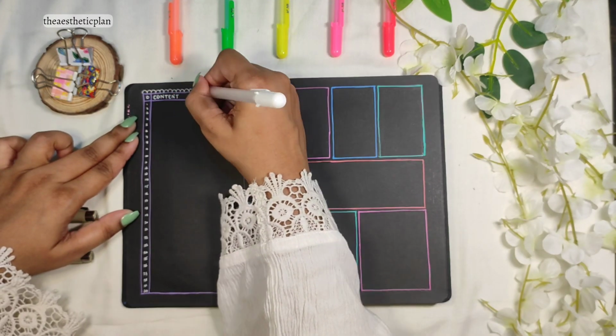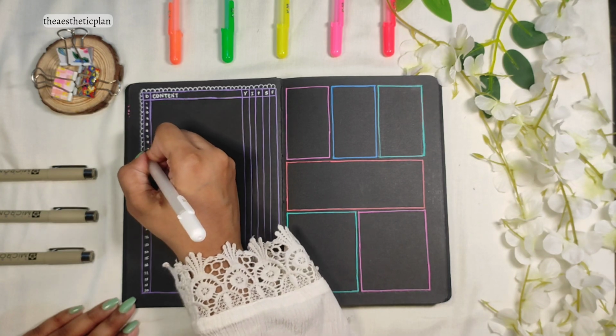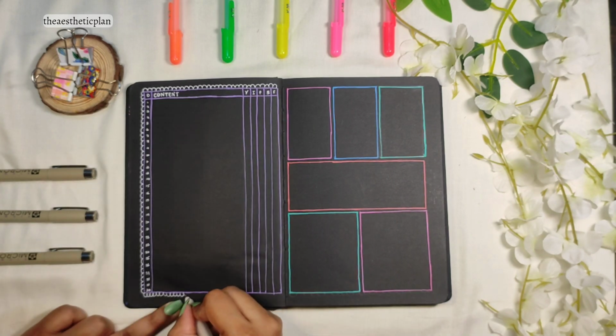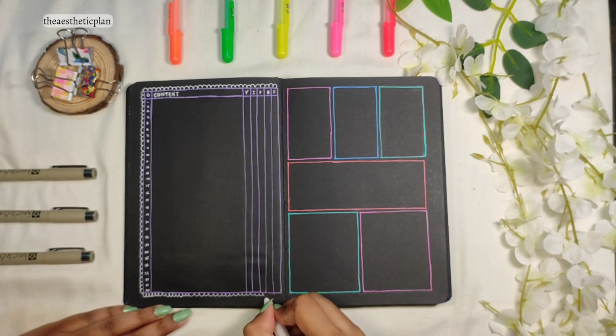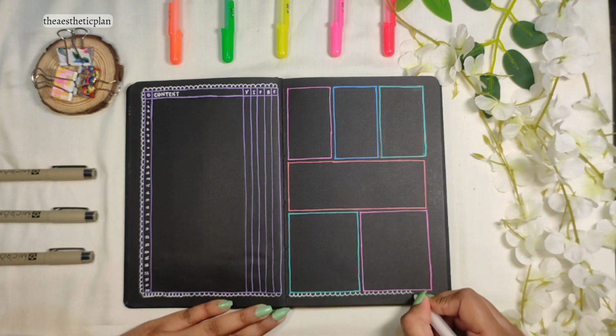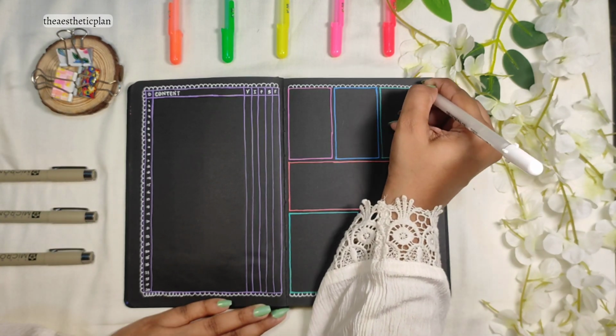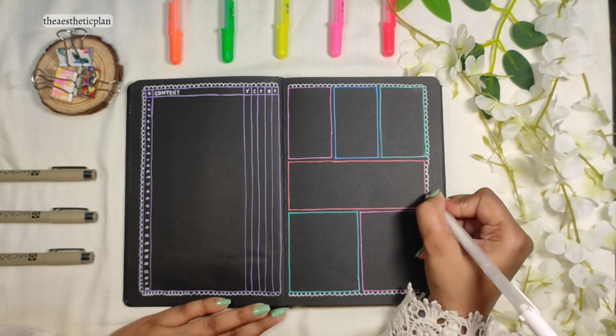And that's my Ganesh Chaturthi themed content planner. I kept it simple yet festive to strike a balance between creativity and functionality. I hope this inspires you to create your own planner for the season.